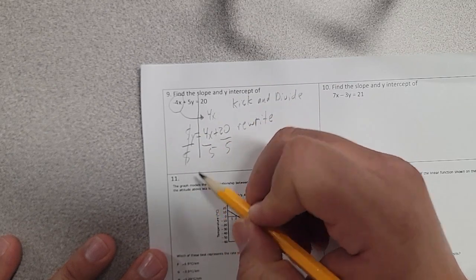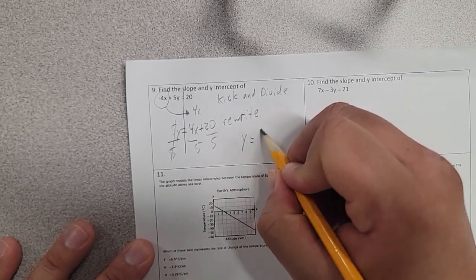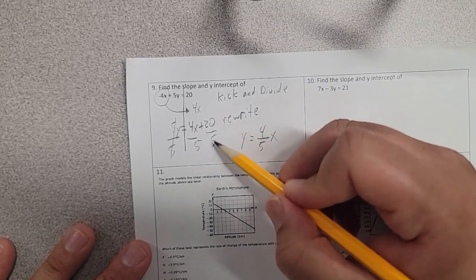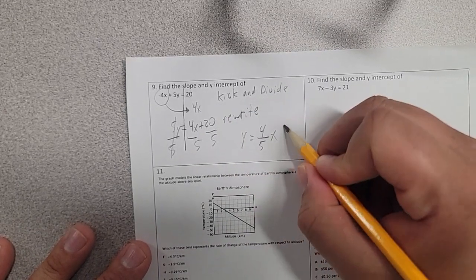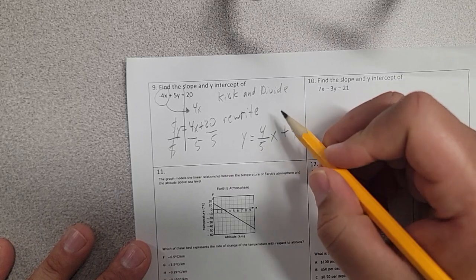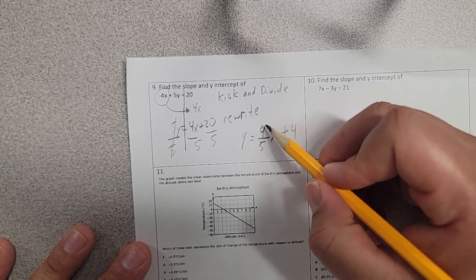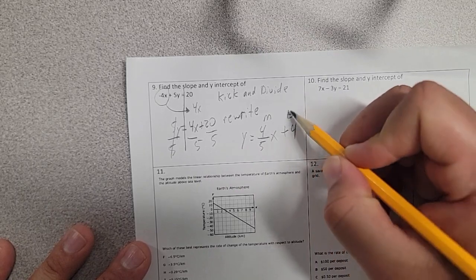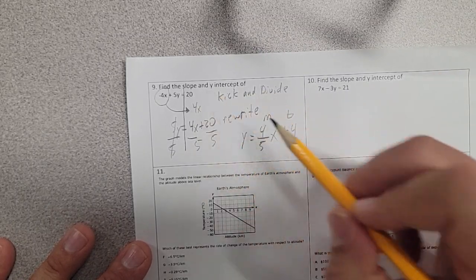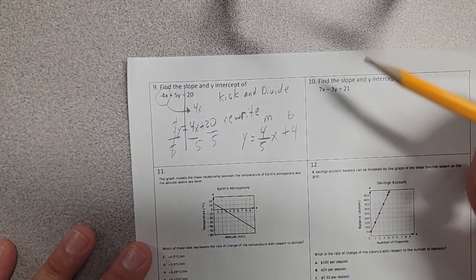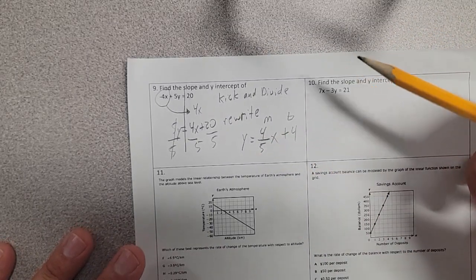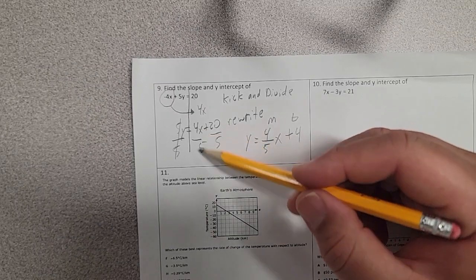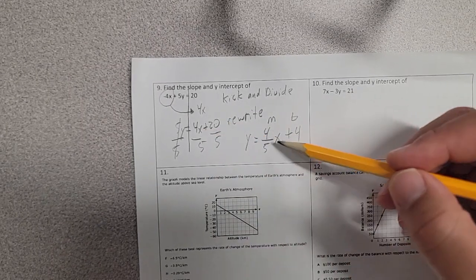Okay, these cancel out. I'm left with y equals 4 divided by 5x. Now 20 divided by 5 does reduce. That's going to be positive 4. So again, my slope, this is the m number. My positive 4, this is the b number. And that's what they're asking for, the slope and the y-intercept. So just do the kick and divide method. If you're not sure they reduce, you can just put these in the calculator and you'll see how they reduce.